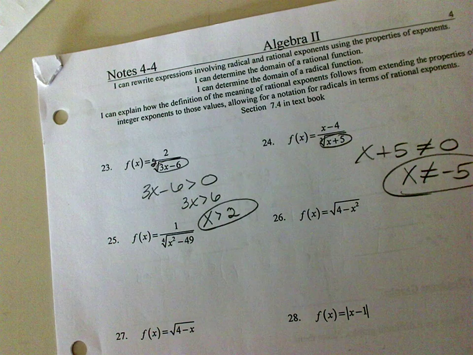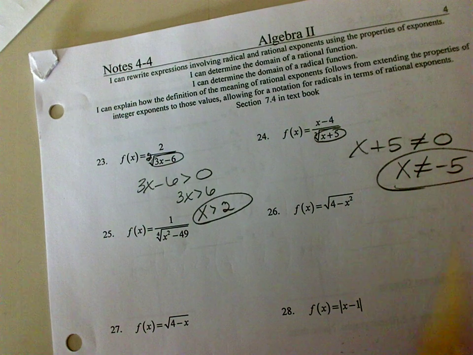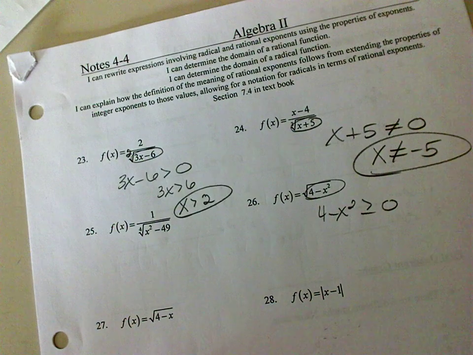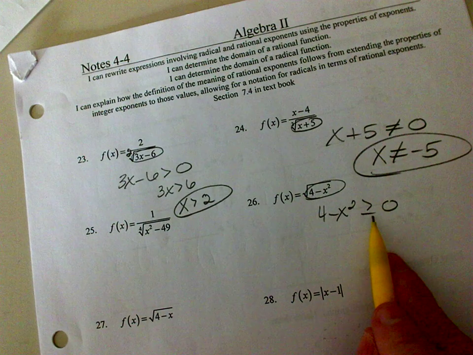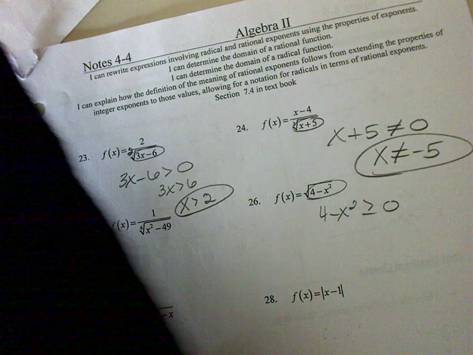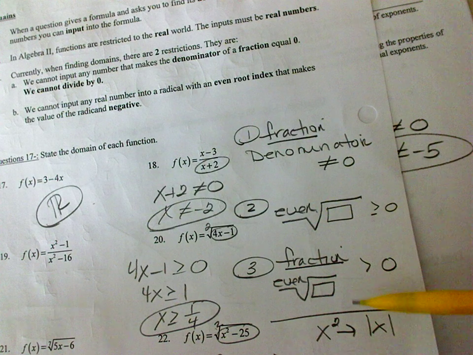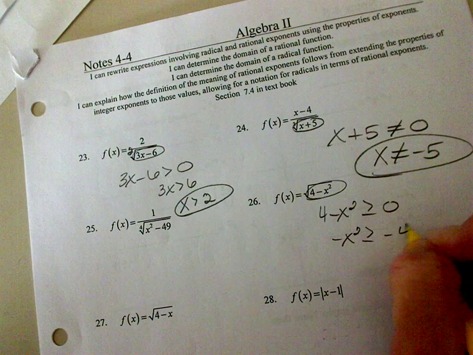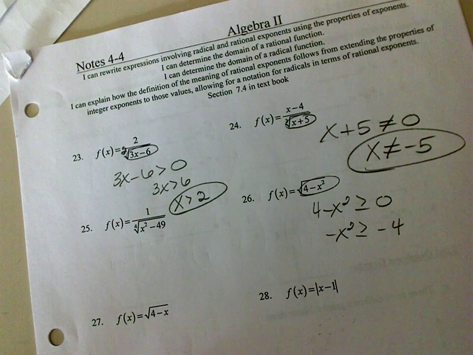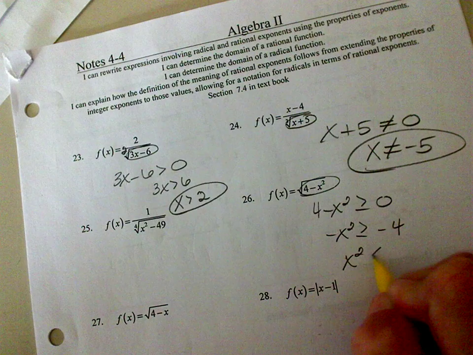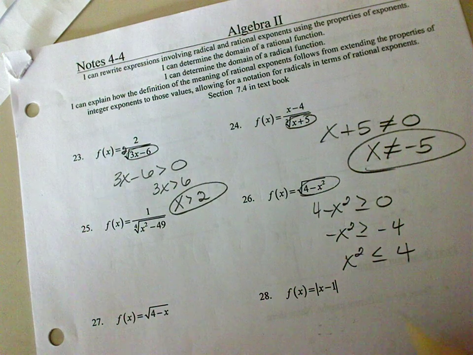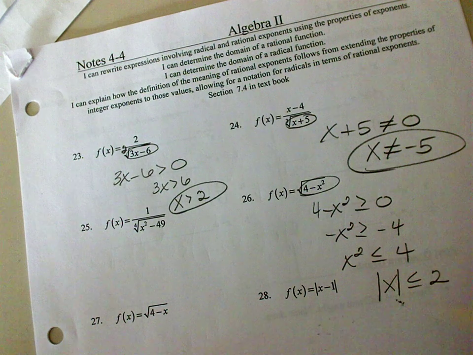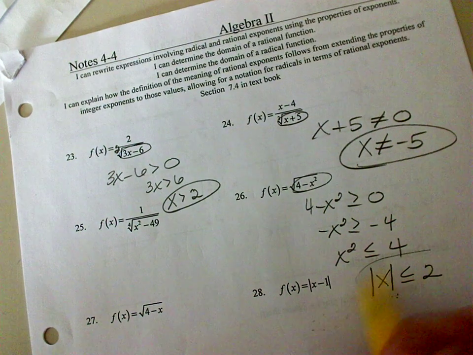Okay, let's look at 26. I have an even root radical, so the stuff underneath must be greater than or equal to 0. So once I figure out what symbol I'm using here, based upon the 3 restrictions, you solve for x. So first we're going to subtract over the 4. I got to multiply or actually divide by a -1. Now if I do that, my sign flips. And now I take the square root. However, if there's an x squared, I have to put the absolute value of x in my answer. So this is my answer to that one.